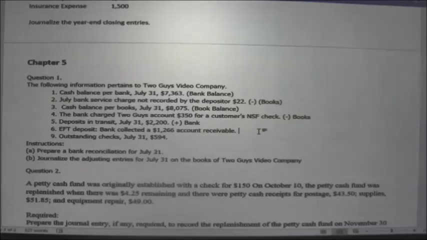So this is positive for the books. Outstanding checks, July 31st, $594. It's negative for the bank. Outstanding checks are all the checks that I have written, but people have not cashed yet.